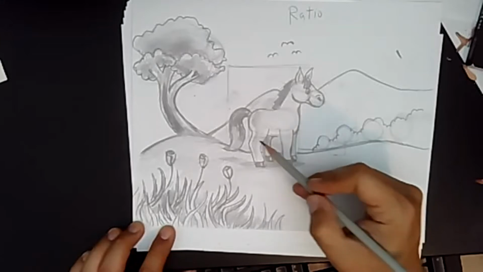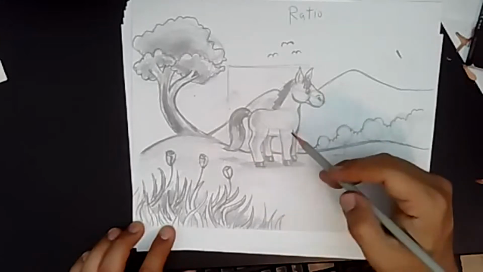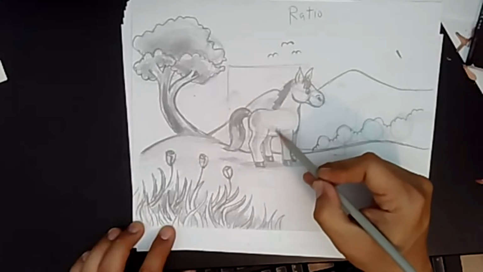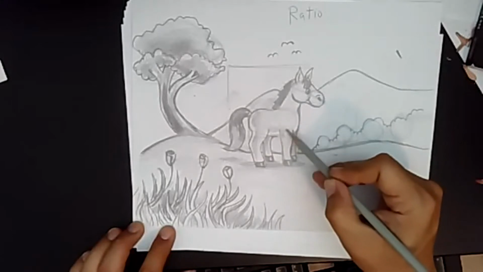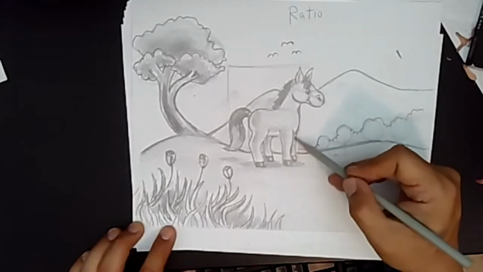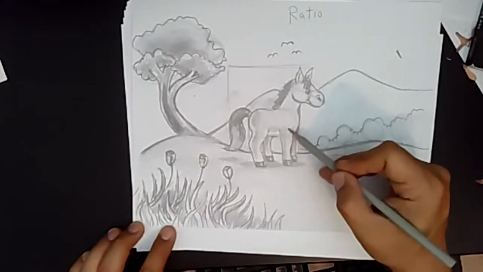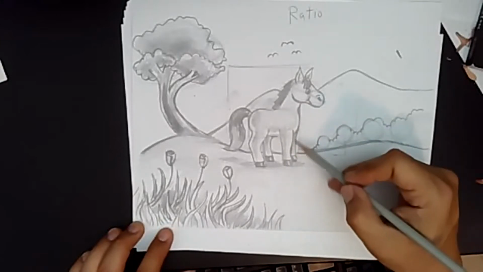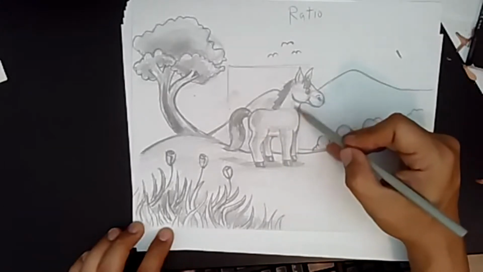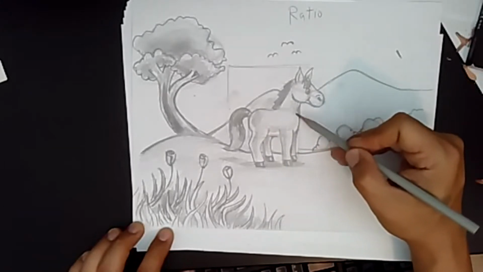And as an artist, that's what you want. Sometimes you want things to hide, and then sometimes you want things to really show clearly. As an artist, you need to decide what you want to show, what you want to hide, because you don't have to show everything. You don't have to put detail into everything all the time. Sometimes you just want to simplify.